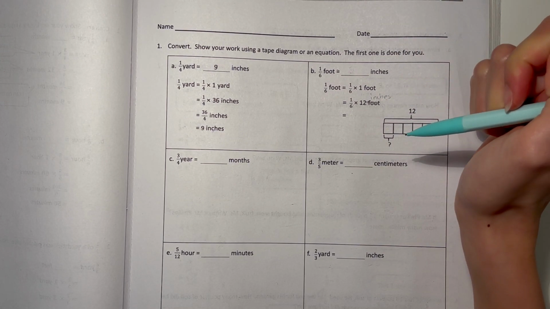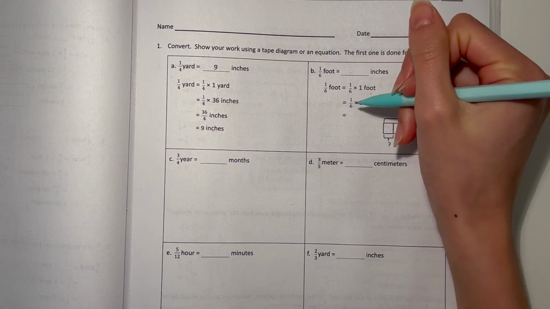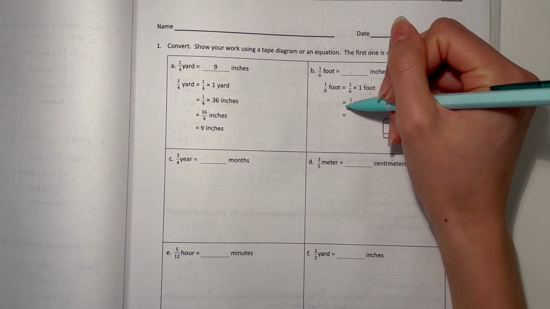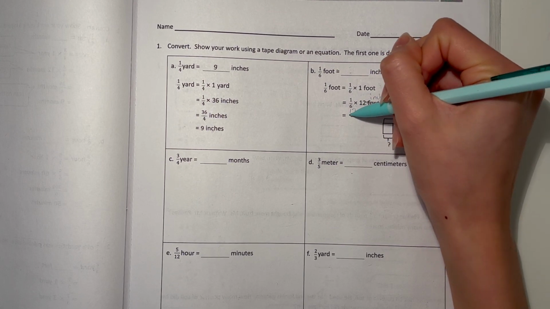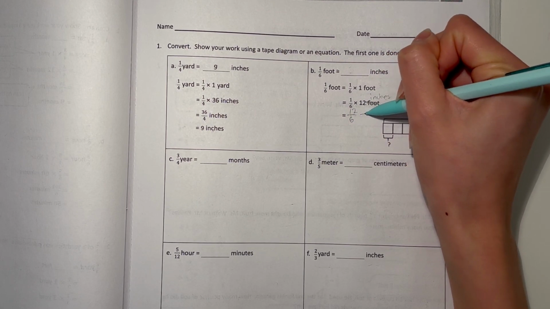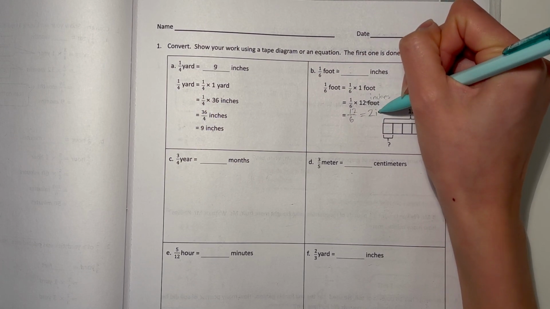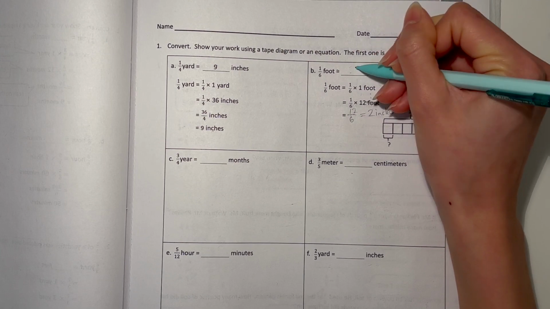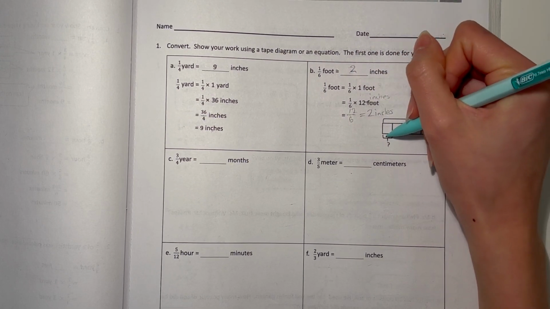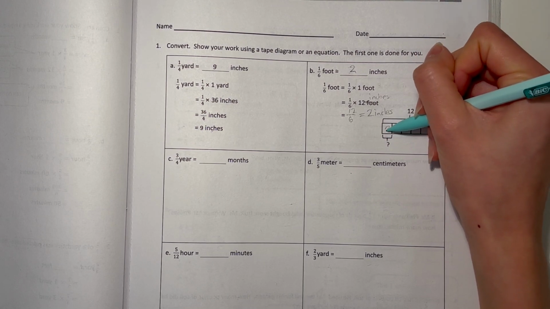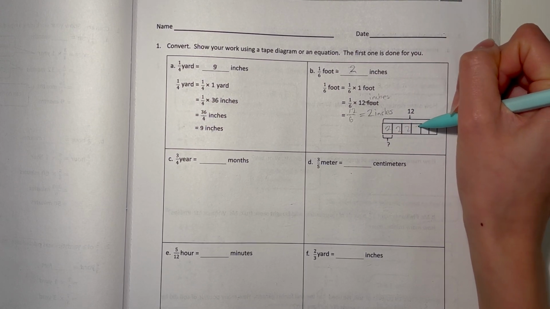Because 1/6 times 12 inches will be 1 times 12 over 6. So 12 over 6, which is 2 inches. So your answer is 2. So 1/6 of these is 2.